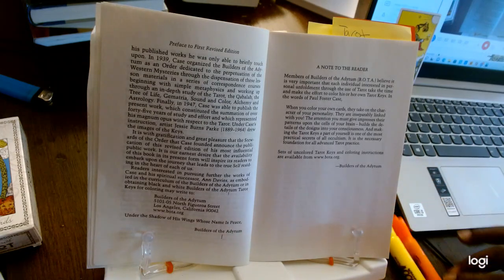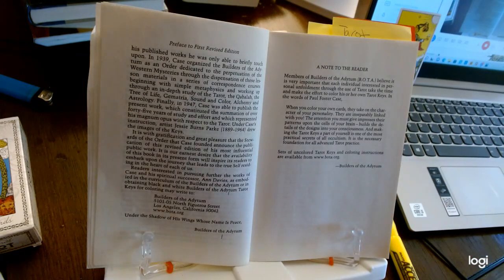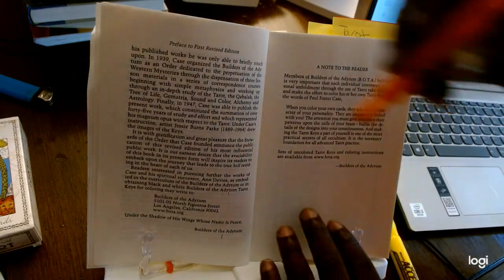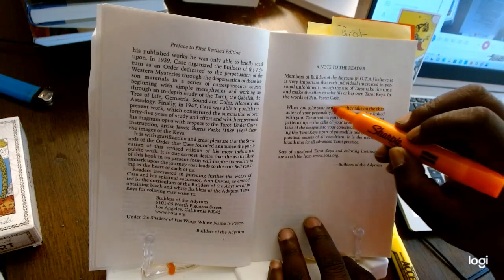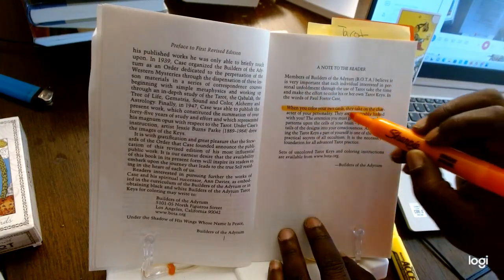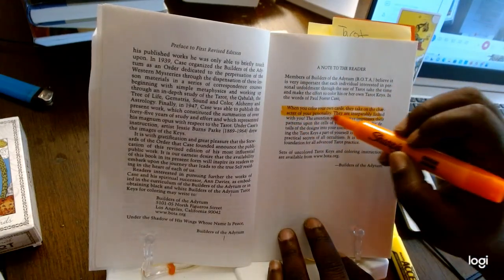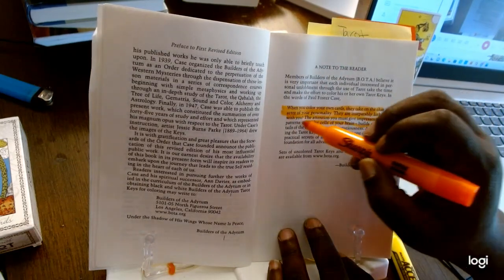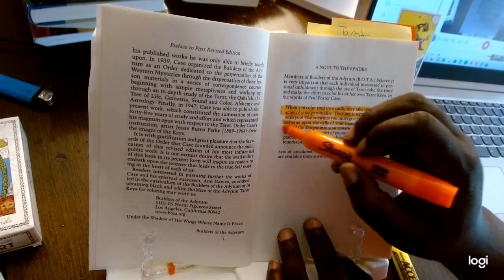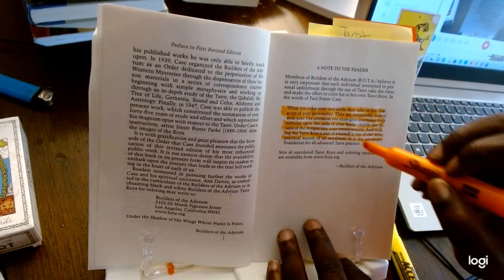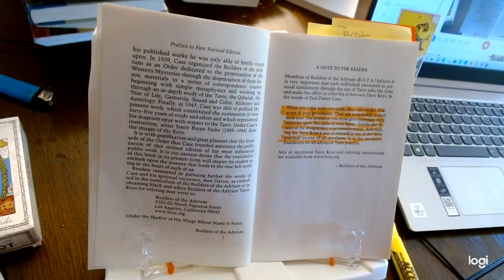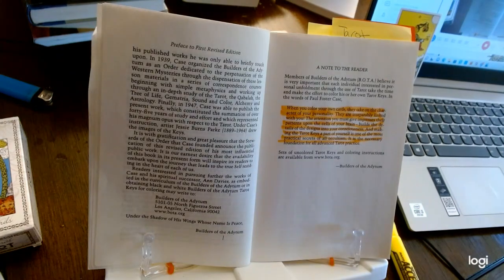Builders of the Adytum. Now I've got my orange shirt on, I have my orange highlighter, and I'm going to highlight this, just because I know that this is where I need to be eventually. And by eventually, within the next 90 days, I'll begin coloring my own tarot cards, and of course, I'm going to share it.